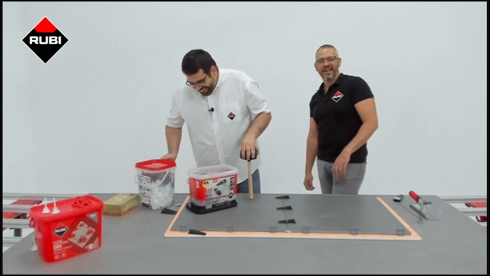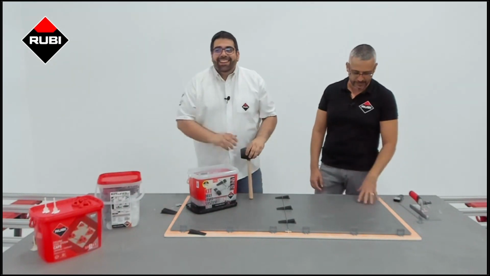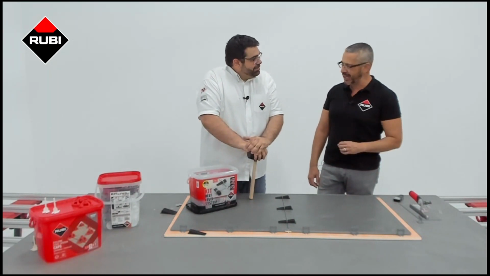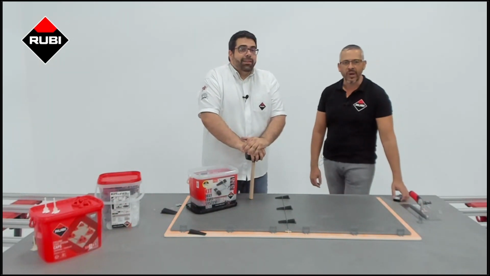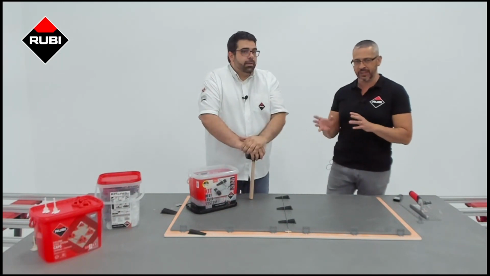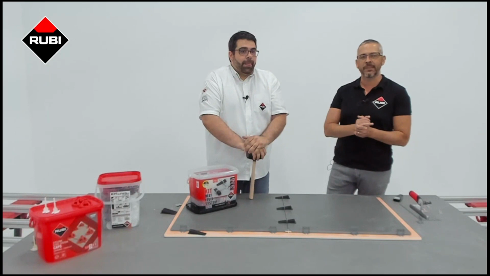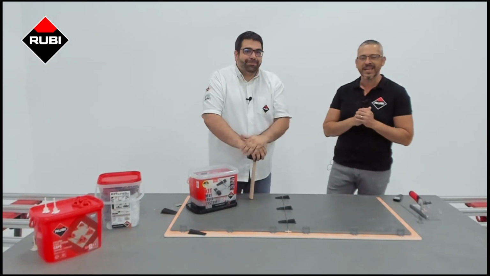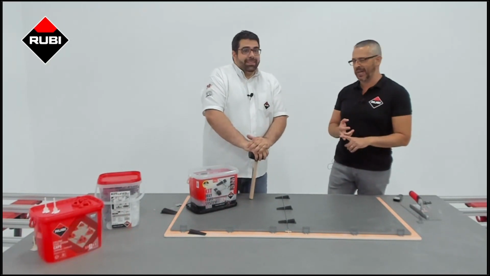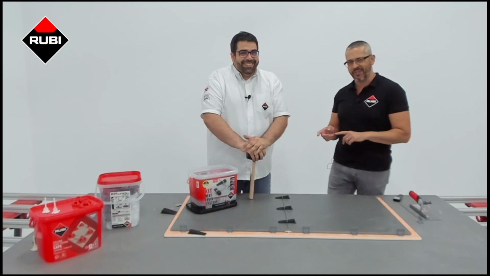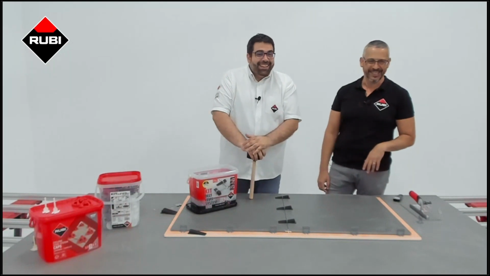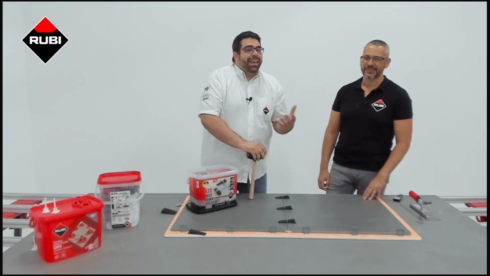We have a color coding because there are different thicknesses and ages. So we have clips of 0.5, 1, 1.5, and 2 millimeters for tiles from 3 to 12 millimeters. We have clips of 1.5 and 2 millimeters for tiles from 11 to 20 millimeters thickness. And we have clips of 3 millimeters for tiles from 6 to 15 millimeters. So the 0.5 are white, the 1 millimeter are dark gray, the 1.5 millimeters is light gray, the 2 millimeters is black, and the 3 millimeters is red. These different thicknesses will help to keep the joint.